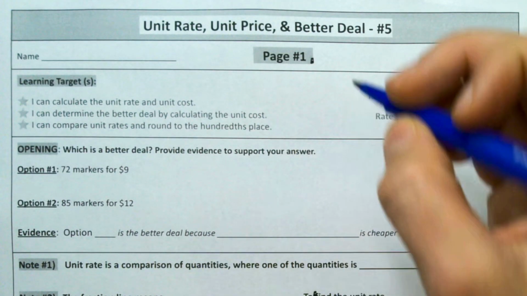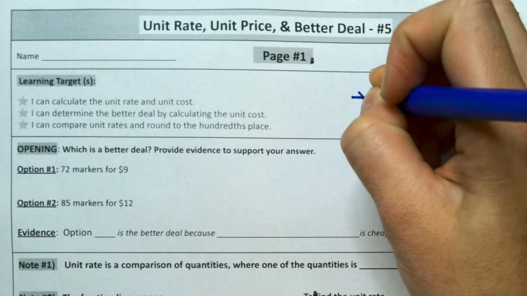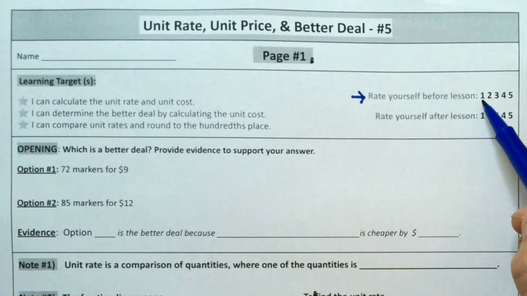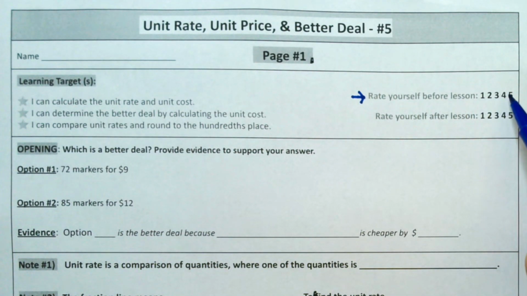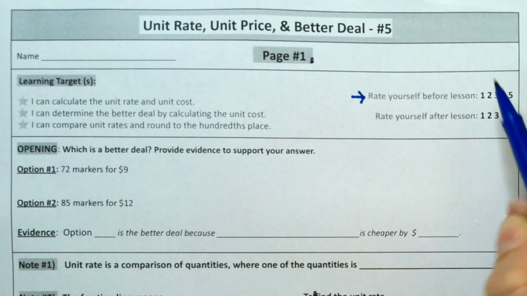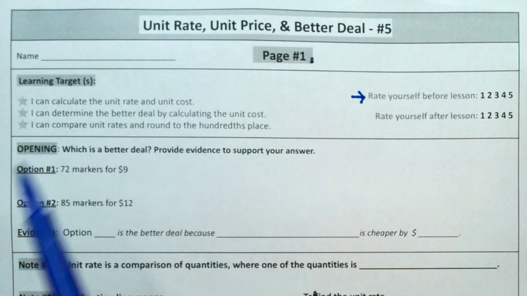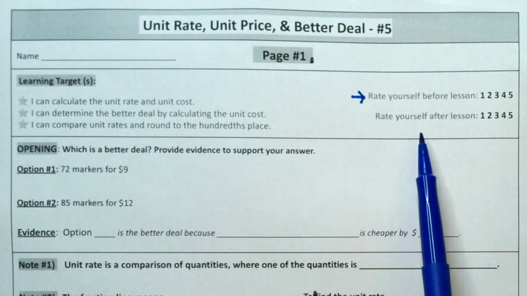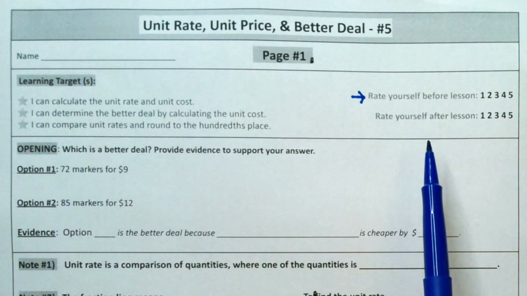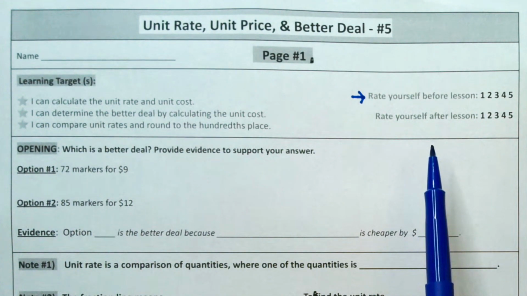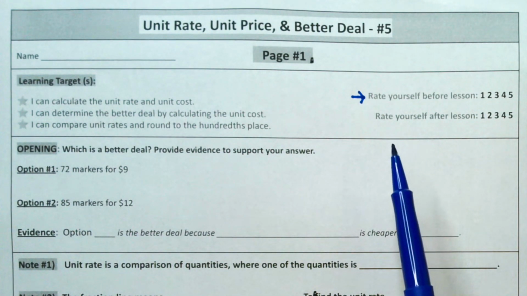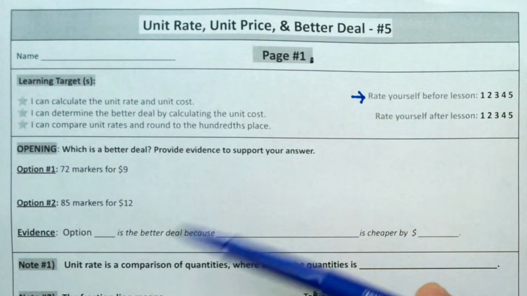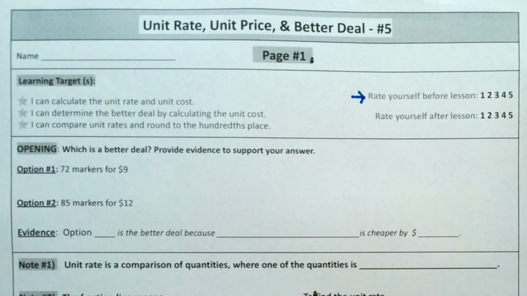Pause the video and rate yourself before we get started today. 1 being the least confident, 5 being the most confident. How do you feel about these learning targets before our practice? At the end of the lesson, we'll come back and rate ourselves again, 1 through 5, after we've gotten some more practice in. Once you've rated yourself, pause the video and complete the opening problem.